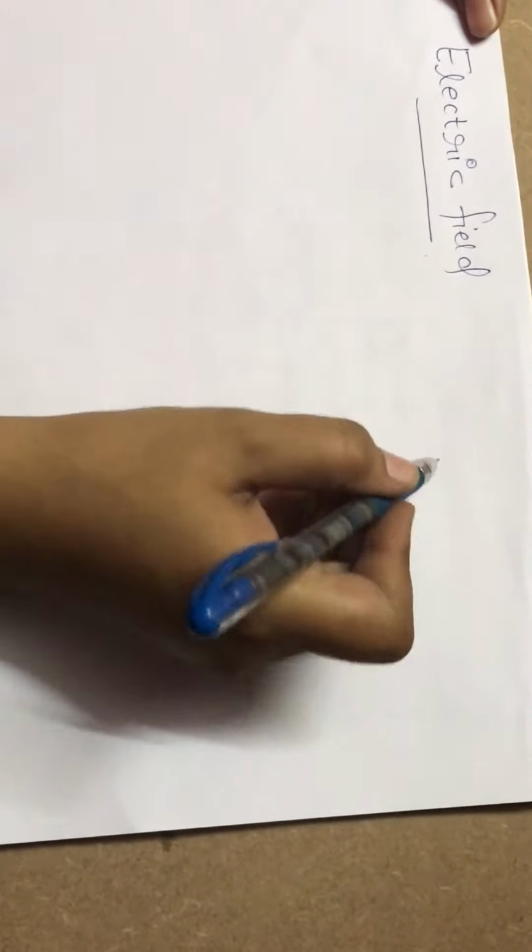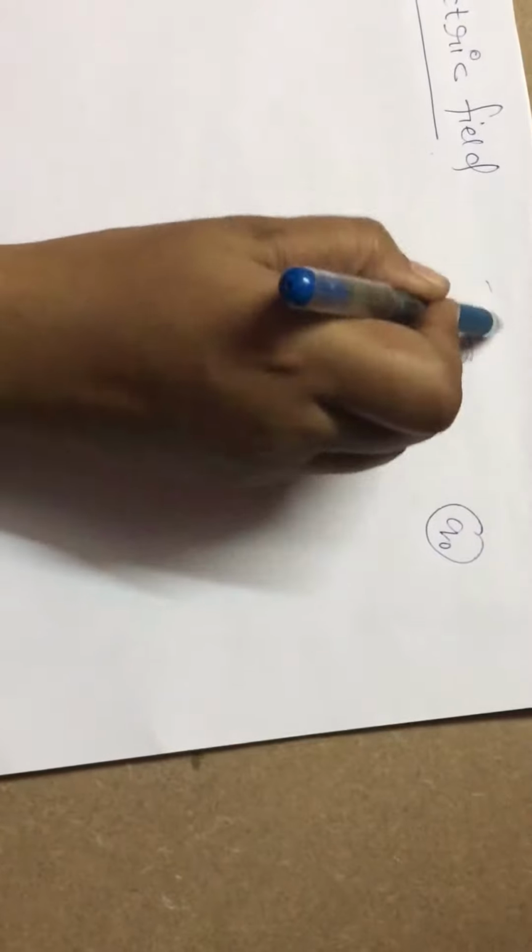Now, moving on to a question based on Coulomb's law. But before that, I'll explain the electric field. As the name suggests, the electric field is the space around a charged particle. Let us suppose the space is like this.